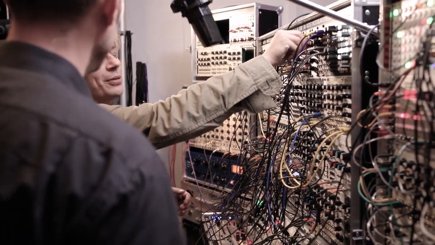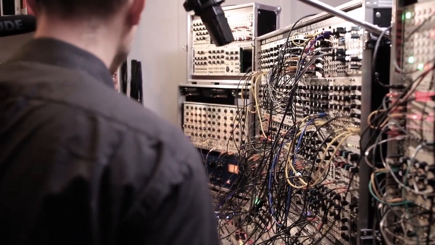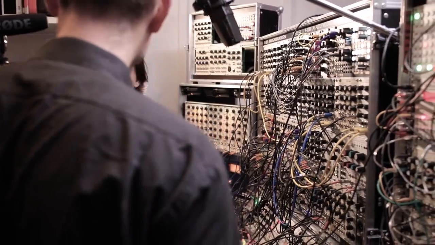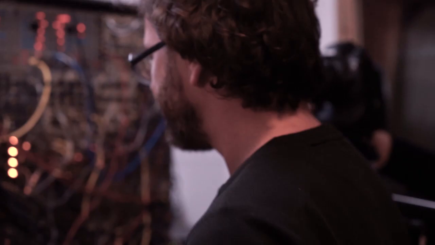I think we would need some drums. Some drums would be nice. I hope Toby is nearby. I guess Toby is here. Ah, yeah. So, I guess we start with an F minor.